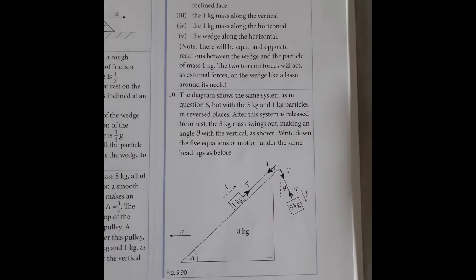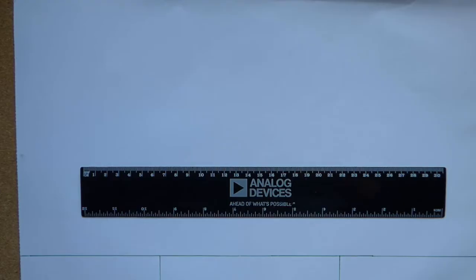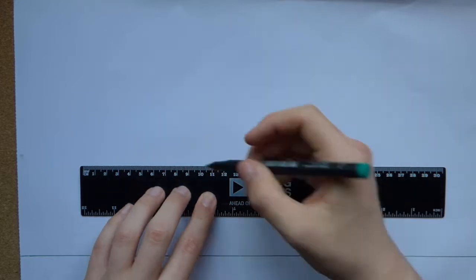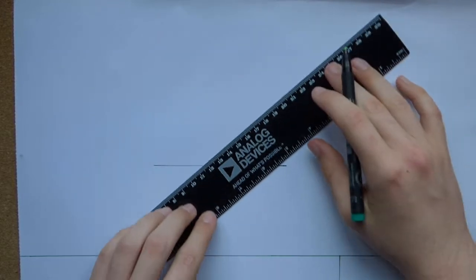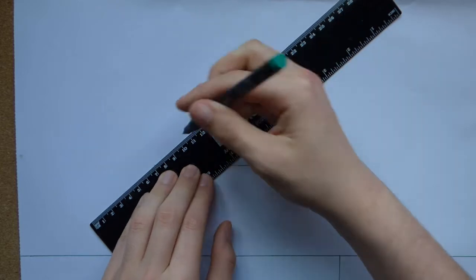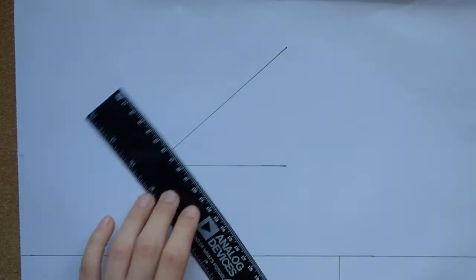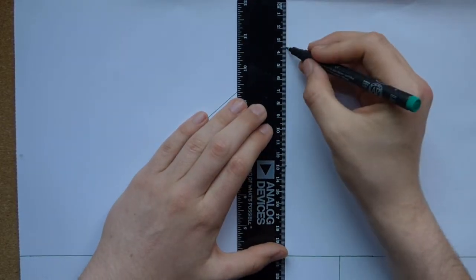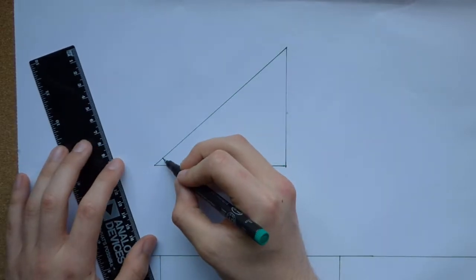Hello, today we're looking at this question here. They were looking for an equation of motion for each of the particles and the wedge. So the 1 kilogram, the 5 kilogram and the 8 kilogram wedge. So the first thing we're going to do is just draw out a diagram so we can basically just visualize all the forces and the accelerations on each of the different particles.